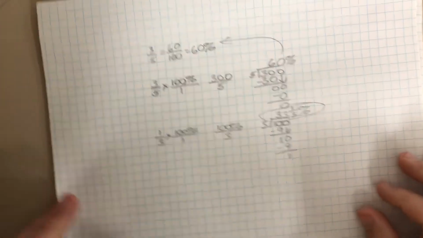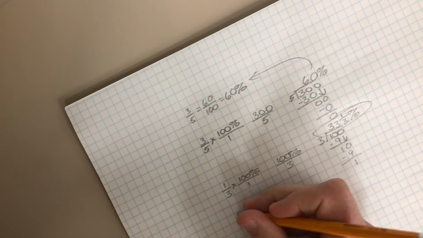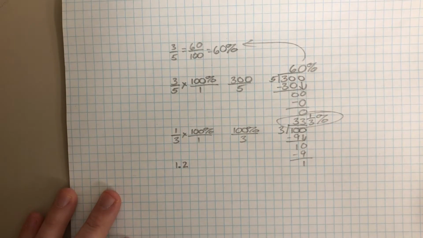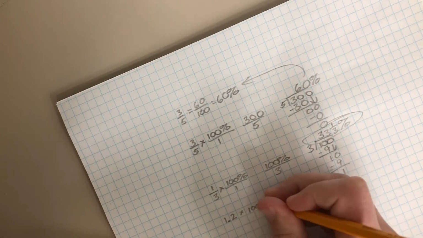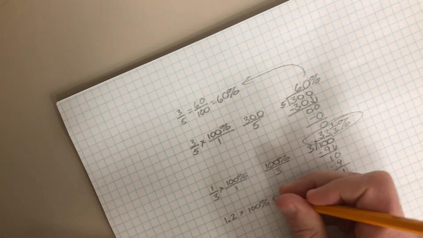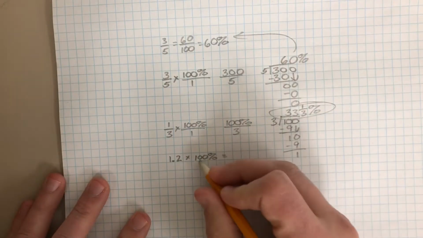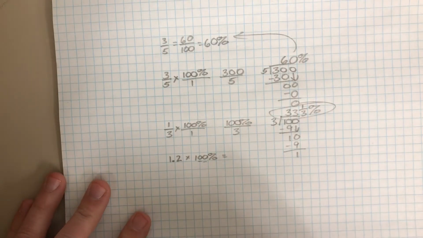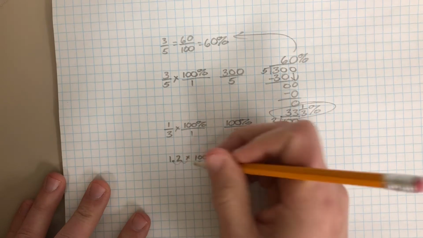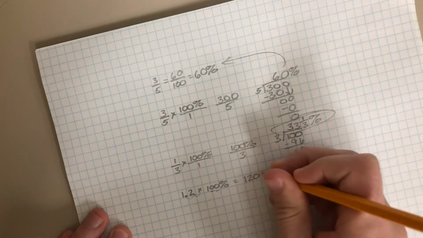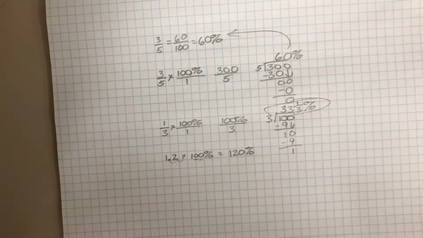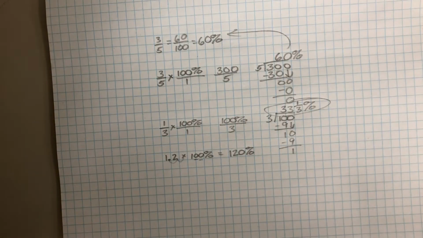Now, another thing that we can look at is multiplying by 100% even if it's a decimal. So for instance, in example 2, I have 1.2, and if I want to change that to a percent, I would multiply it by 100%. When I'm multiplying by 100, 100 has 2 zeros, so I'm going to move the decimal 2 places. So I would have 120%.